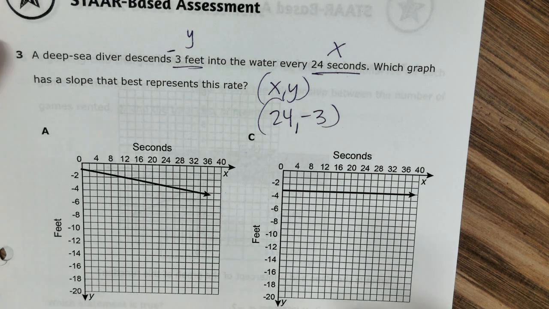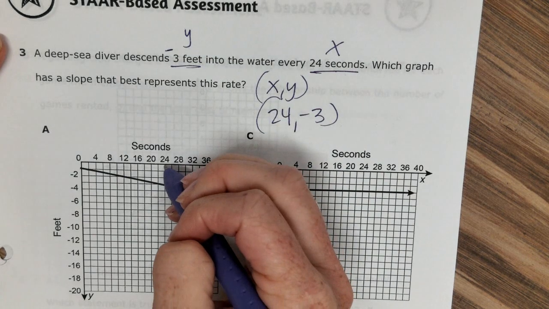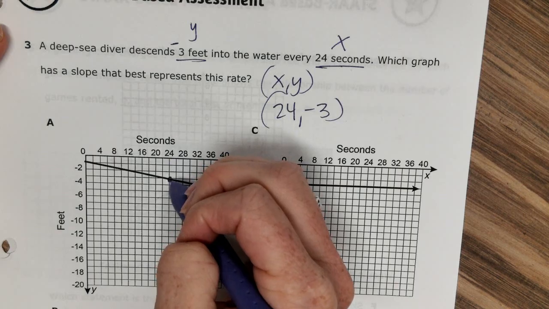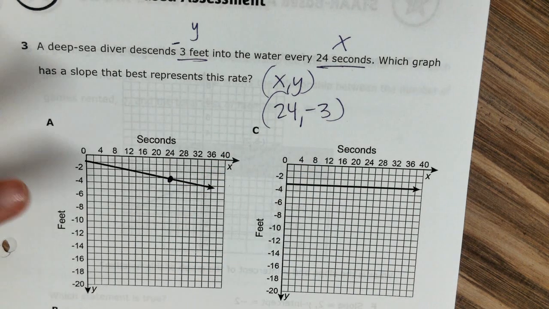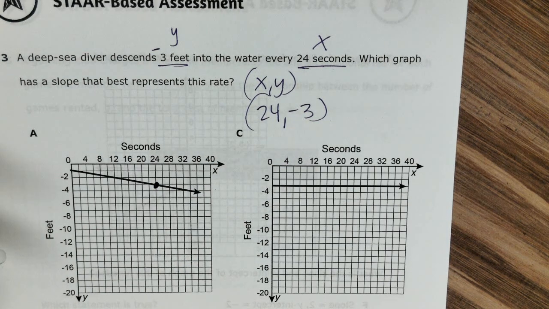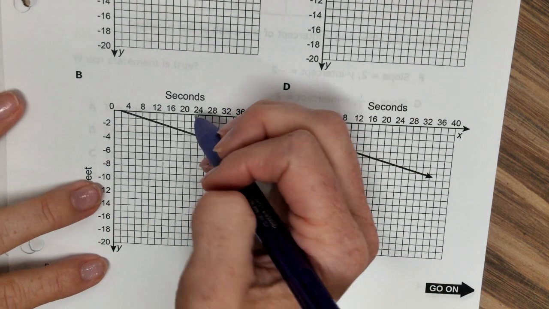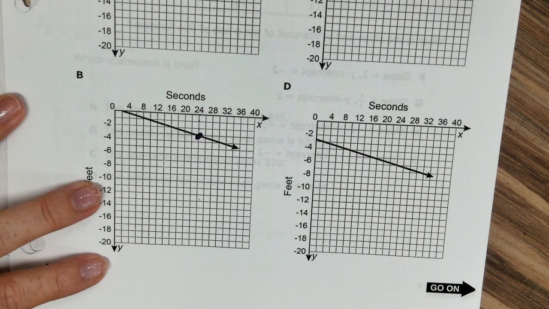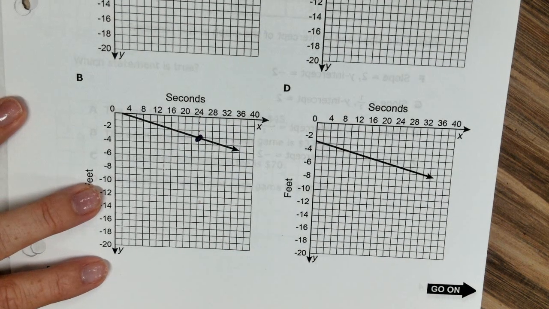Okay? So if I go to the x-axis to a 24, everybody look, I'm on A, and I go down 3, 1, 2, 3, is there a dot on that line? So it might be A, but I do not just pick it. I have to go check every answer. Look at B. I go to 24, I go down 3, 1, 2, 3. Is that also a point on the graph? So it might be B.